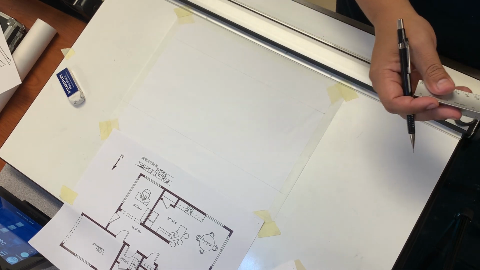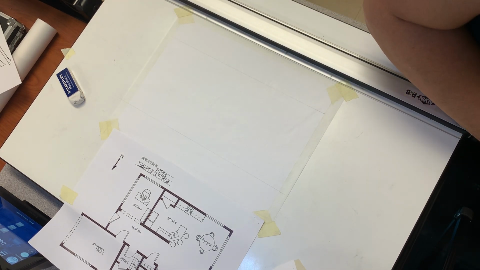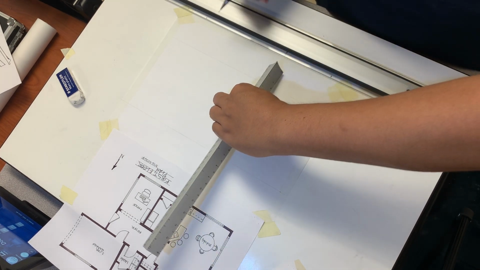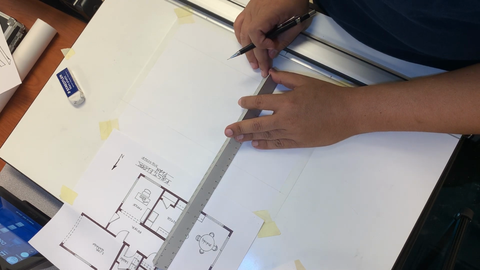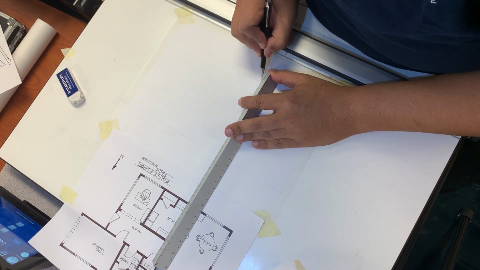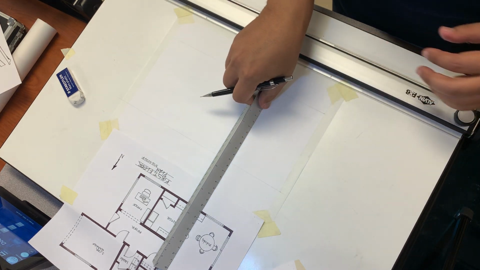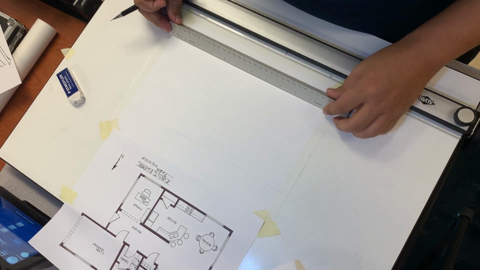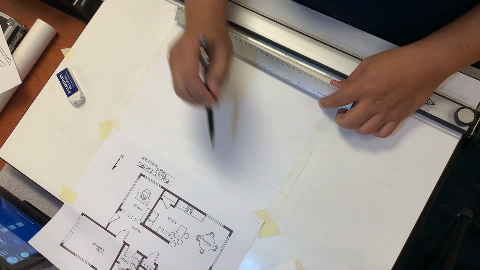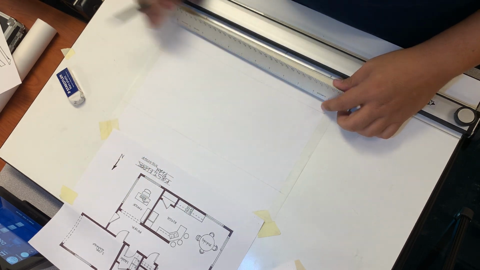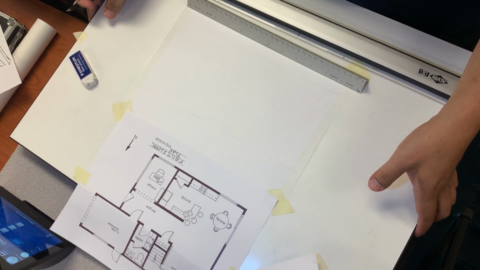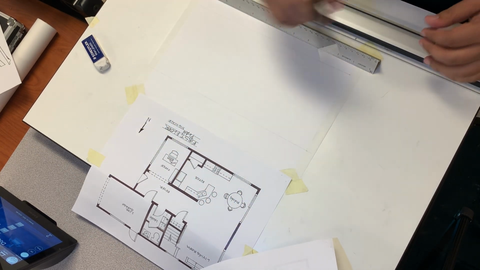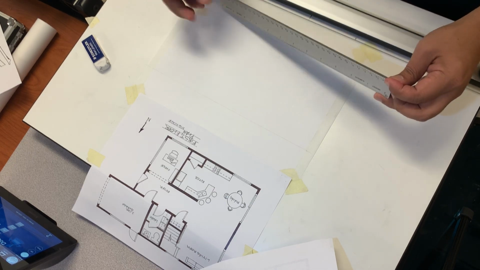So I'm going to go ahead and use a 3/16 scale, and I made this grounding line 8 inches because I wanted it nice and thick. So that's 8 inches, and I need to get the distance from here to here. I don't know if you can see that. So the distance from this wall to this wall, I need to get that distance. So I'm gonna go ahead and measure.